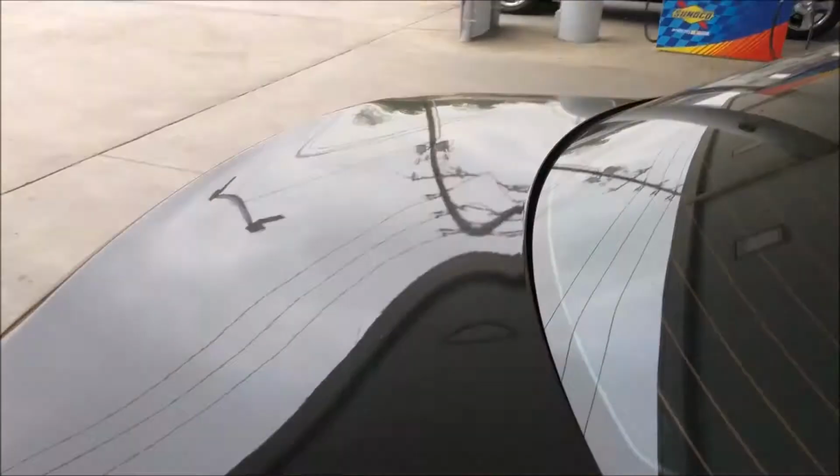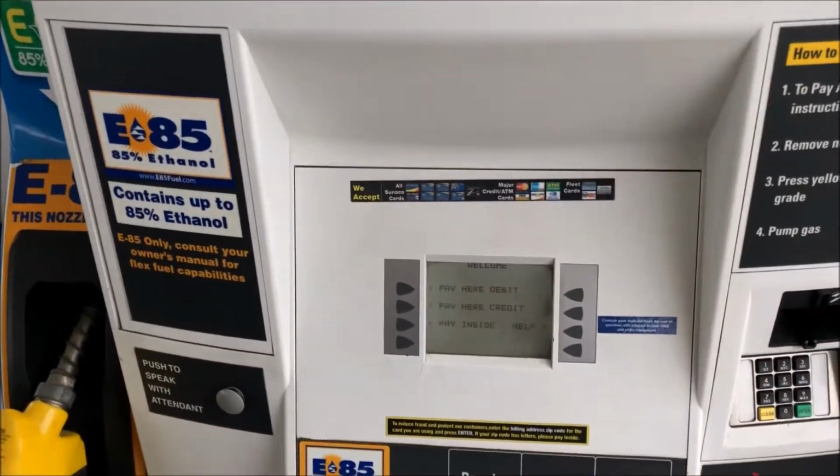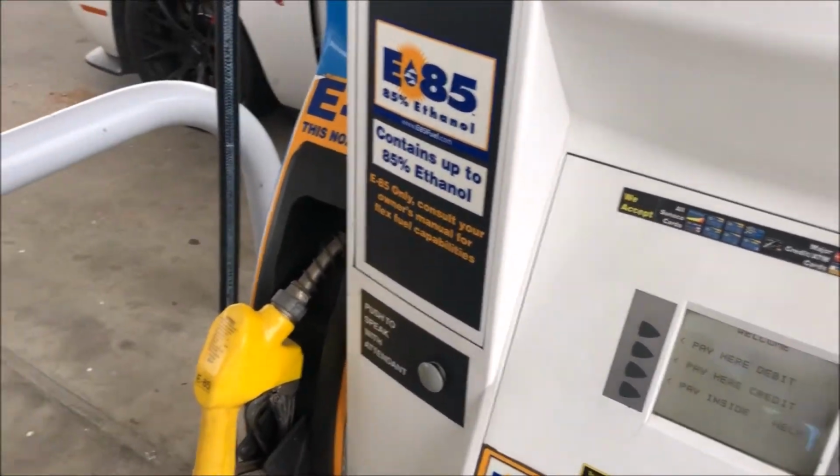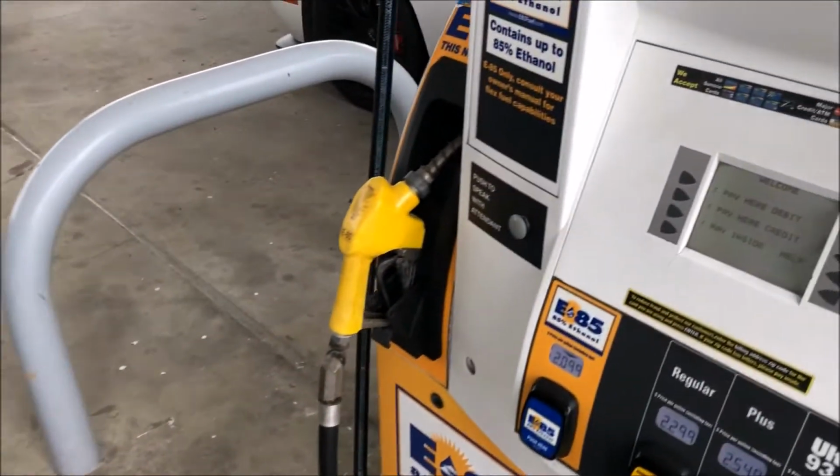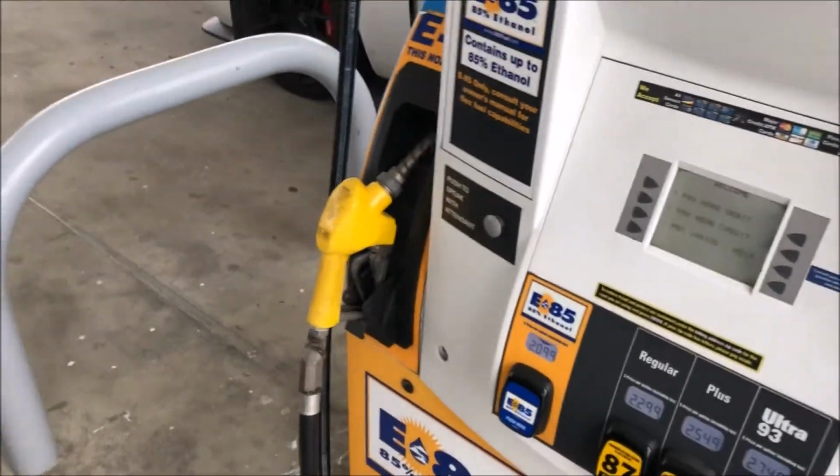So I use the maximum amount of ethanol in my calculation for the 93 octane, and then I use the minimum amount of ethanol in the E85, just to be safe, to make sure I have enough E85 in the tank and that I'm not detonating and stuff like that. So that's kind of how I do it, and we're going to go get some fuel and do some more logs.